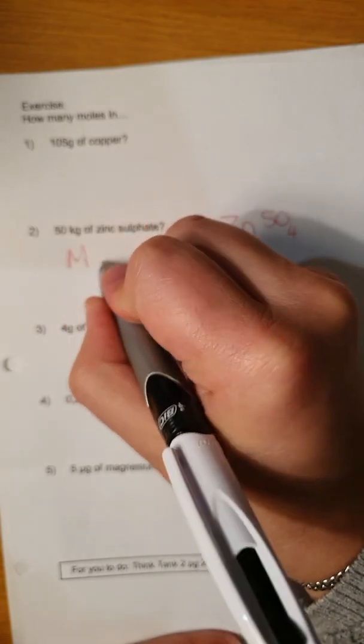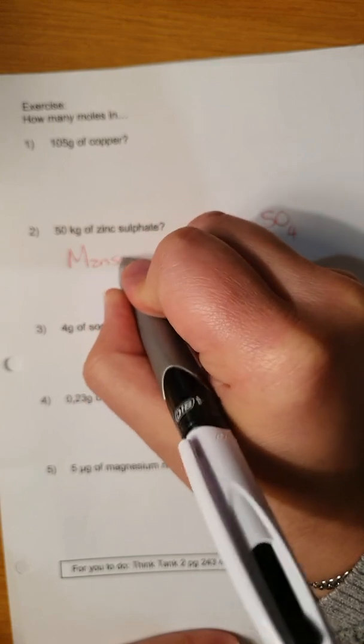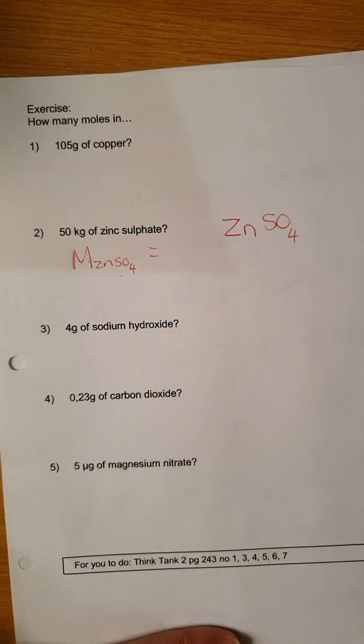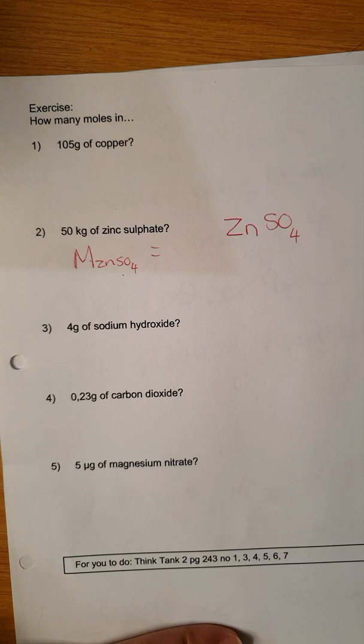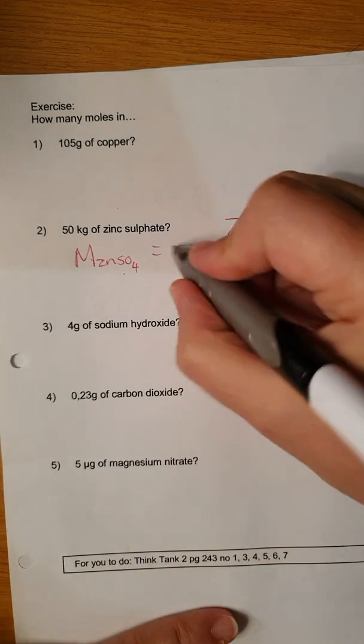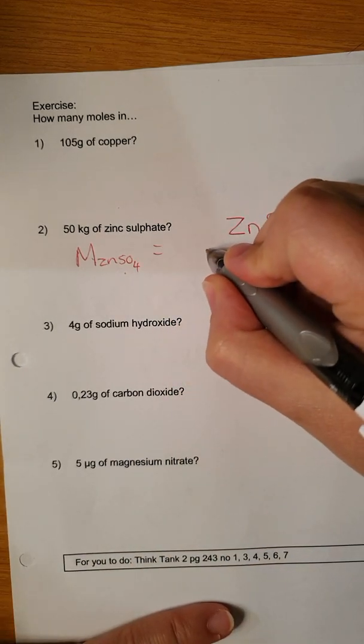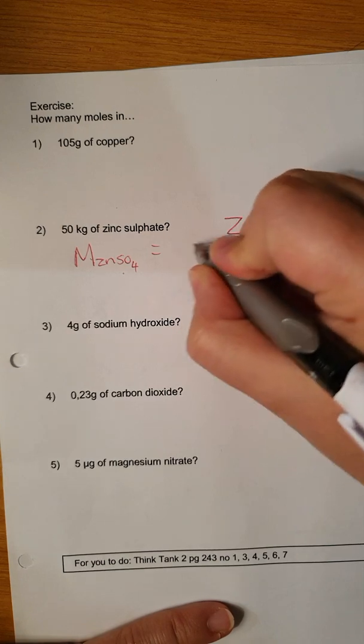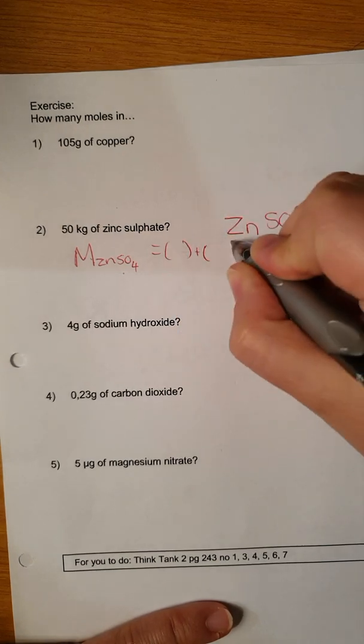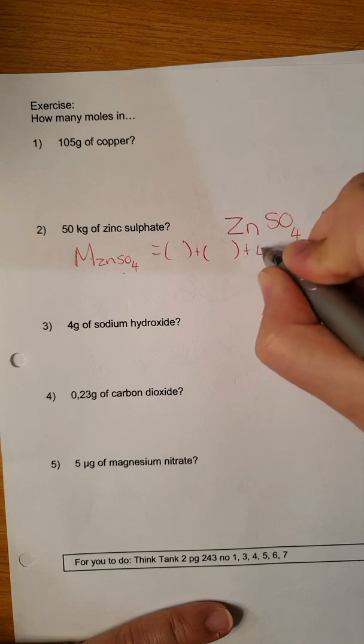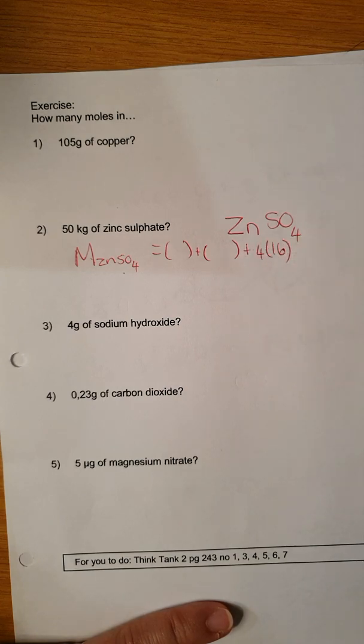Okay, let's get a molar mass for ZnSO4. Oh gosh, my computer's off. I need a periodic table. Okay, so we need zinc. So I know to put zinc there. And then we're going to have 4 oxygens, which is 16. I think sulfur is at 32. I'm waiting for my computer to switch on.